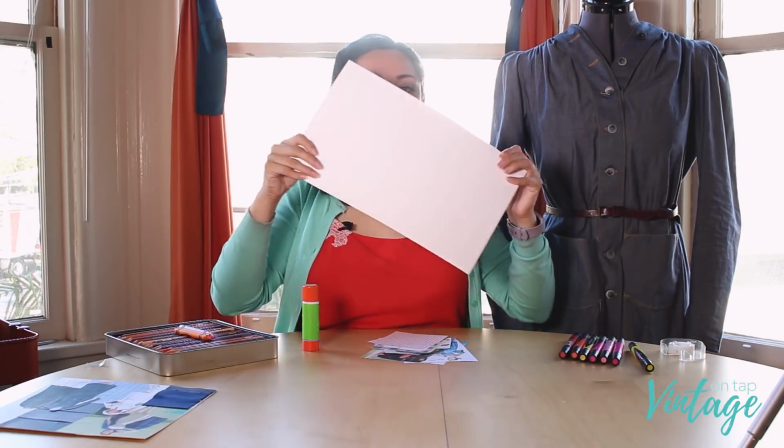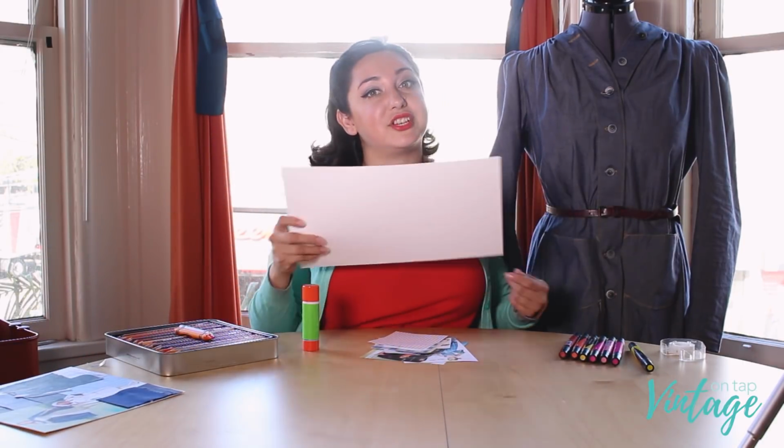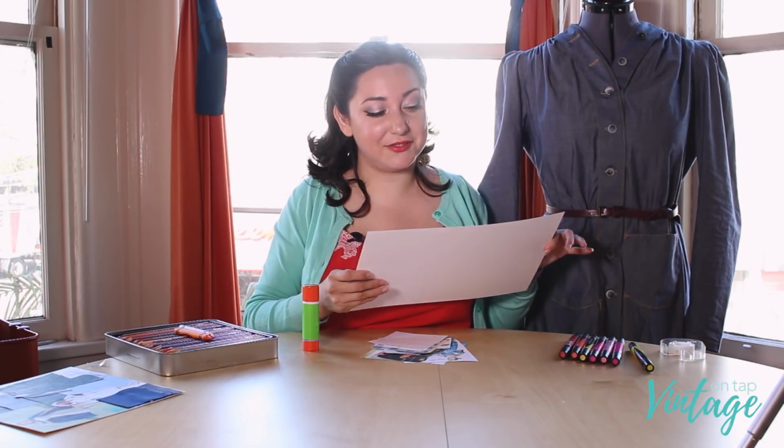Now, next up, you're going to need paper or a piece of cardboard or a piece of whatever that you can stick stuff onto. I have a rectangle here. It could be a square like I did this guy. It could be a circle. It could be a triangle. Whatever shape is inspiring you at the time, go ahead and do that.